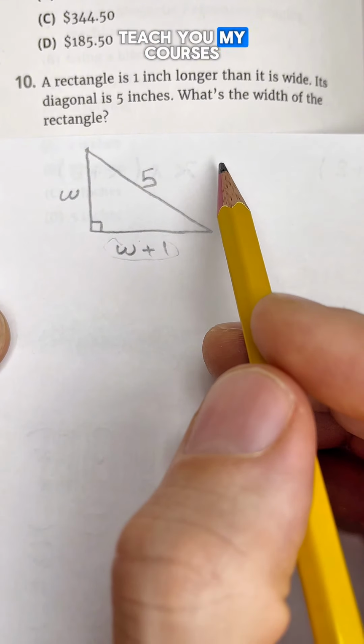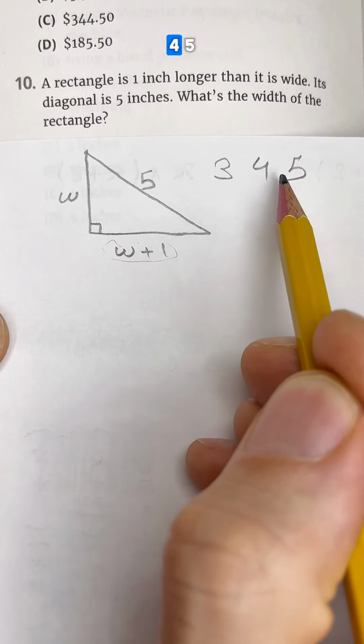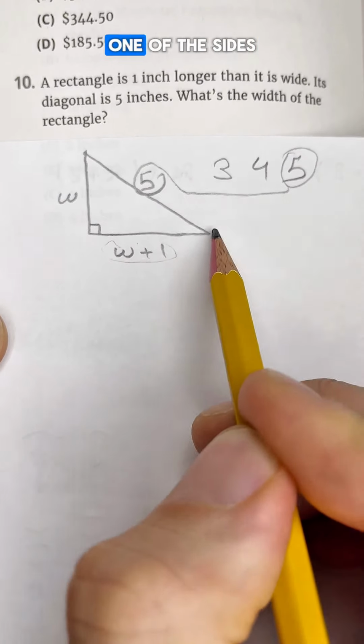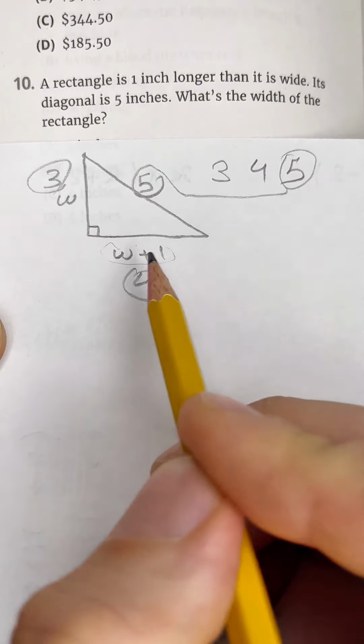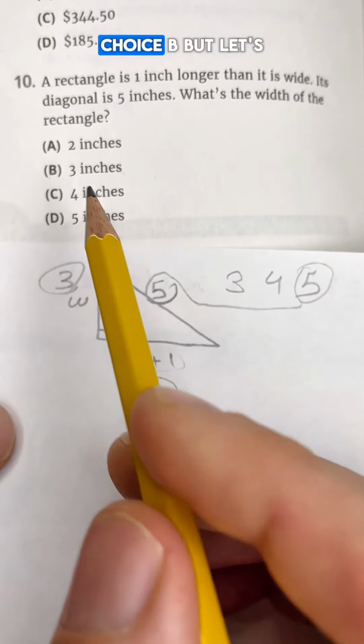the trick that I teach in my courses, you know the magical number for the Pythagorean theorem is 3, 4, 5, which means if your diagonal is 5, one of the sides is 4, the other side is always 3. So 4 is 1 more than 3, so the width is 3, choice B.